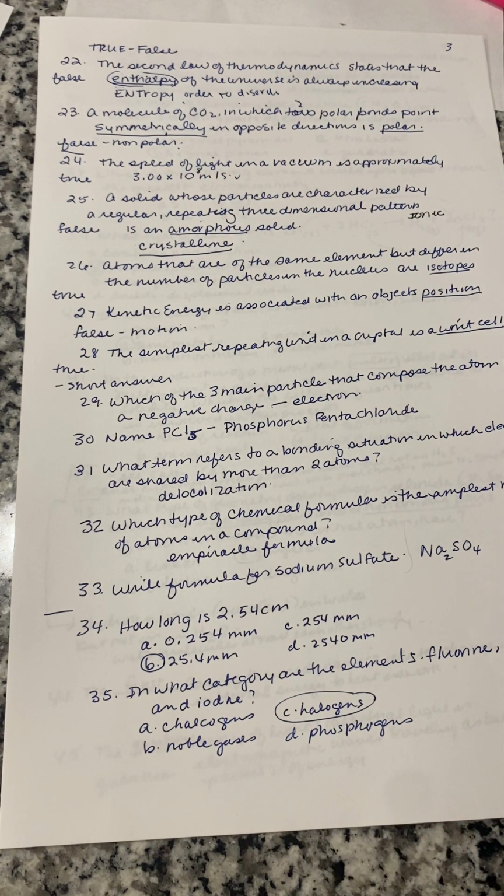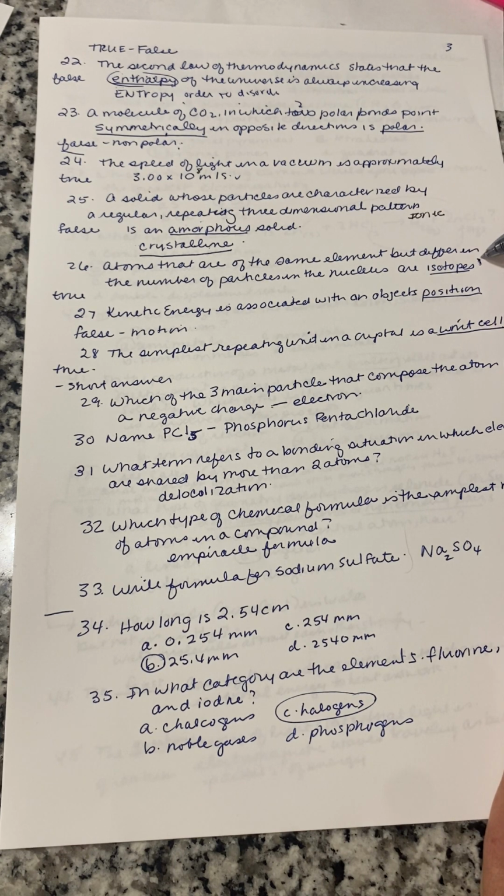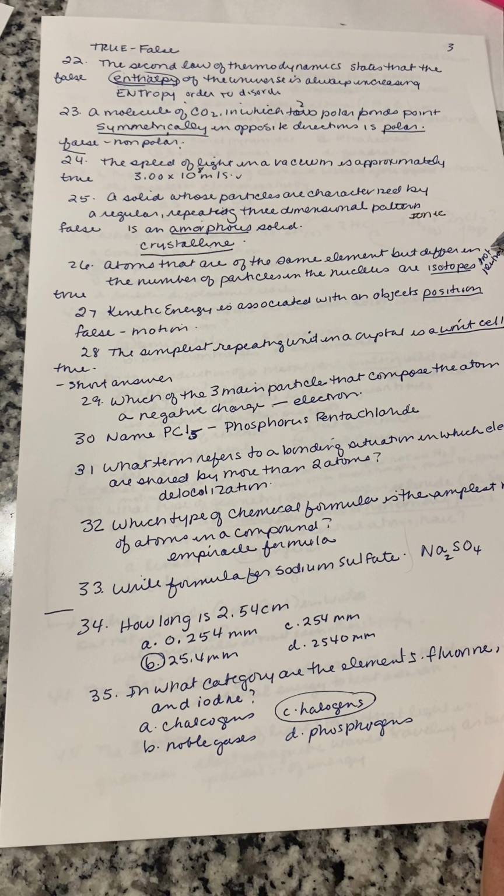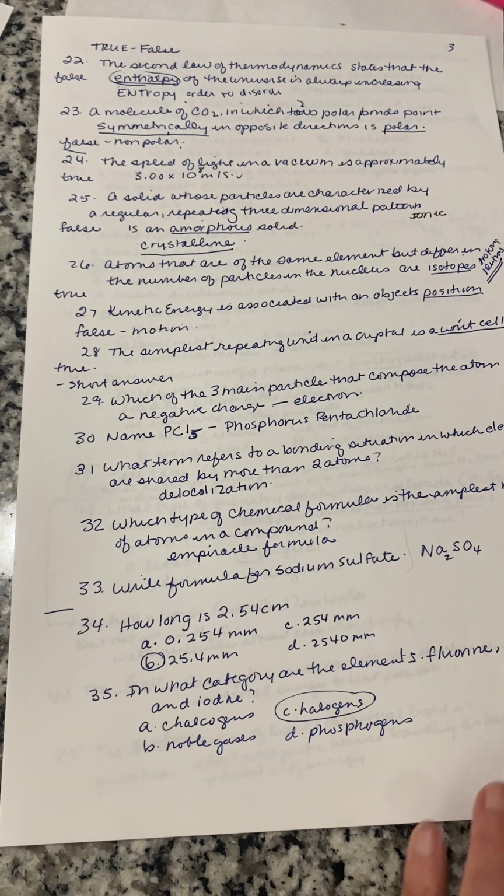Atoms that are of the same element but differ in the number of particles in the nucleus are isotopes. Yeah, isotopes means different numbers of neutrons. So that was true.